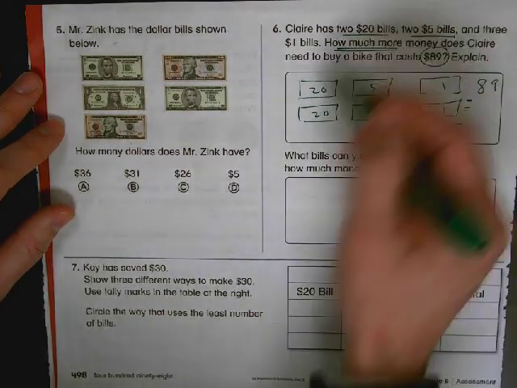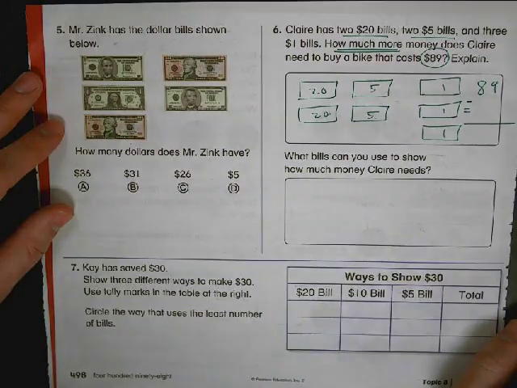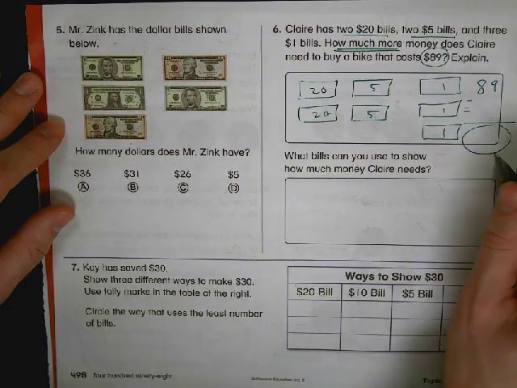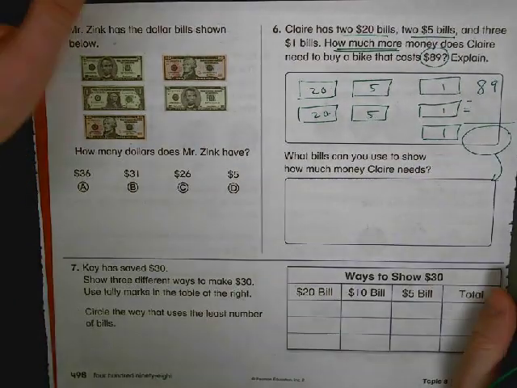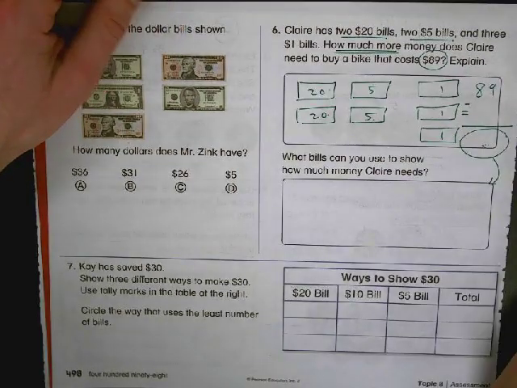89 minus all this money is equal to your difference. And then it says down here, take this amount, and it says, what bills can you use to show how much money Claire needs? Well, whatever money total you get here, draw the bills down here.